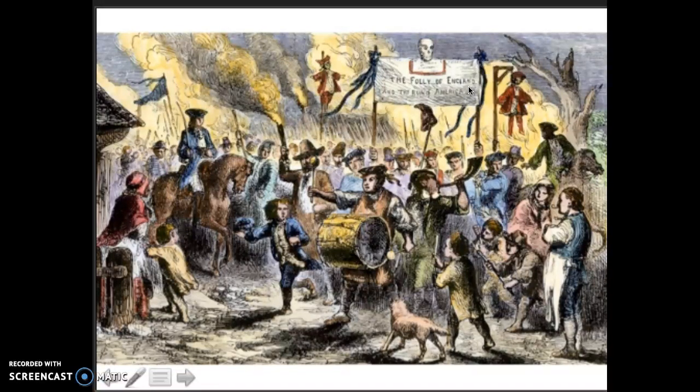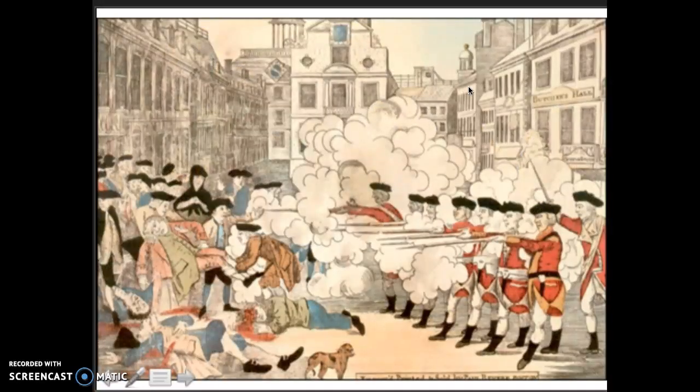Eventually, it leads to a very important event, which becomes known as the Boston Massacre. So what you see here is British troops that are there to protect the tax collectors who were loyal to the King of England. These are the colonists who are protesting these taxes. So on the night of March 5th, 1770, colonists and British troops collide. These colonists begin to protest and throw rocks and stones at the British. The British eventually open fire and kill 5 colonists.